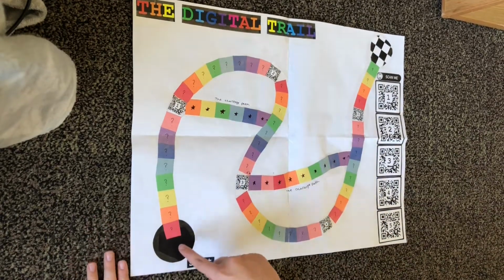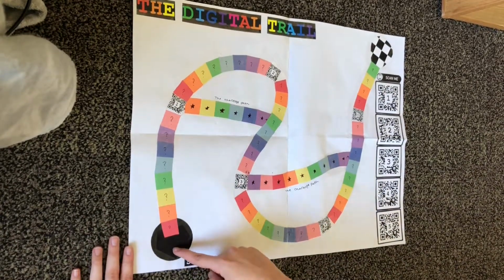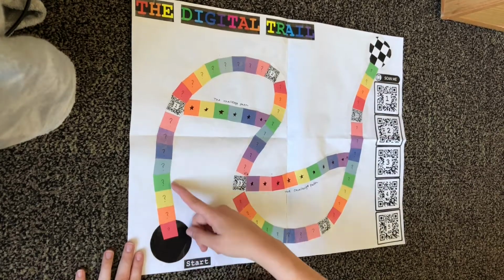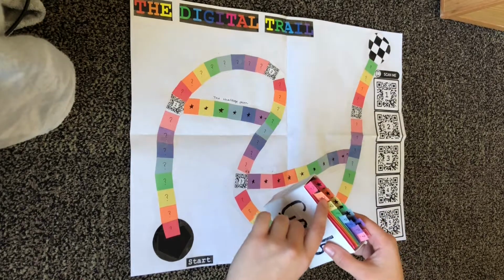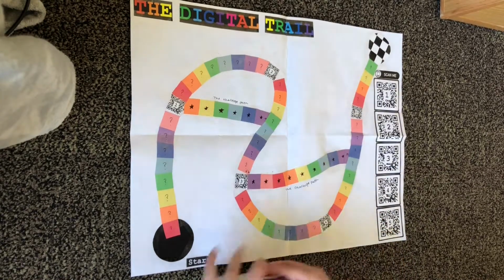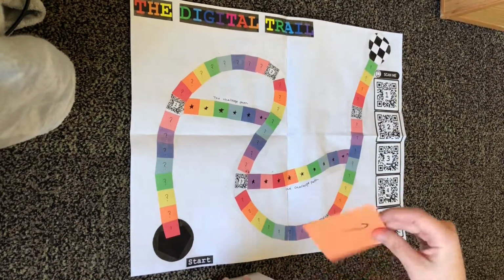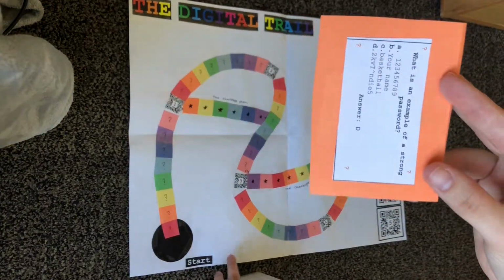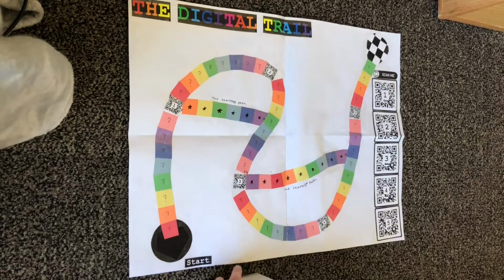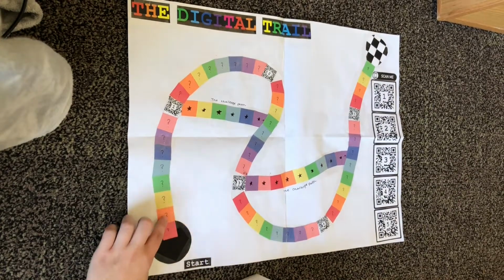And what you're going to do is put your token on start, and then roll the dice and move forward that many spaces. If you land on a question mark tile, you'll take that color tile and that question mark card, and have someone else pull it out. So if you land on orange, they would pull it out and ask you the question that's on here. And then if you got the right answer, you get to move forward one space. So you'll go from here to here.